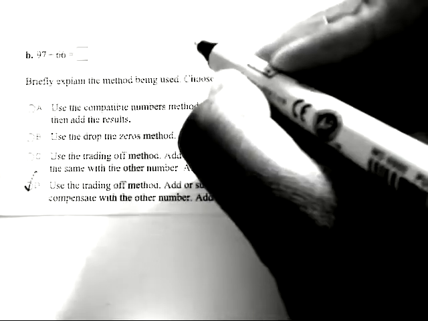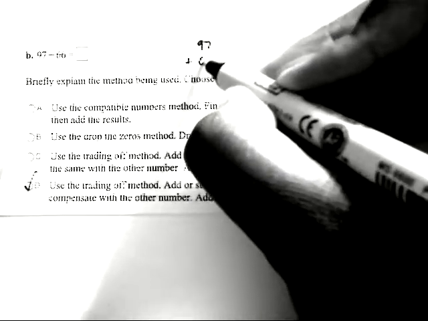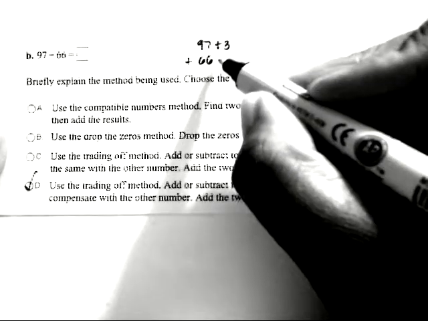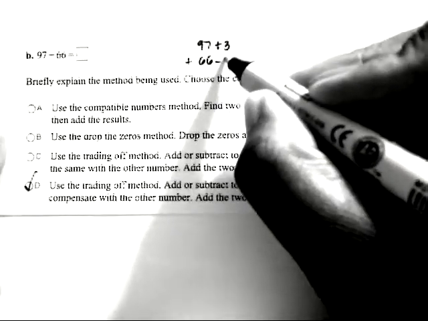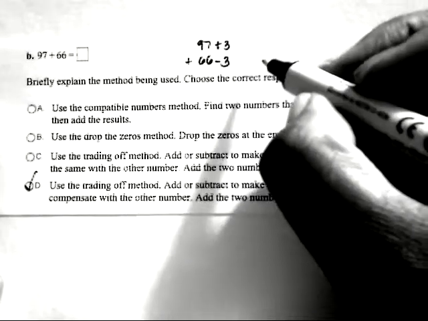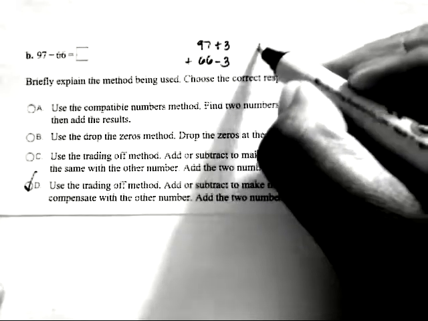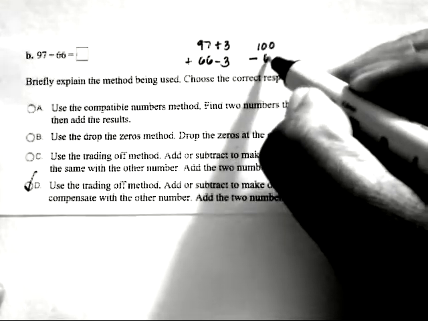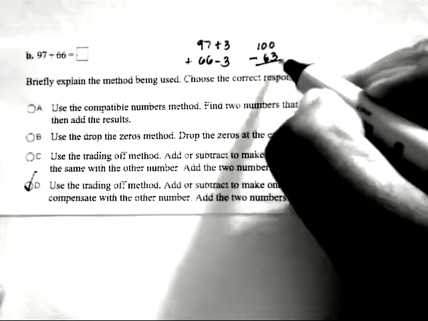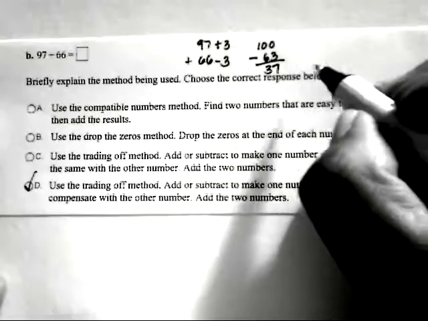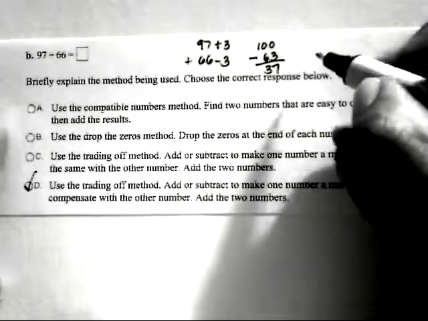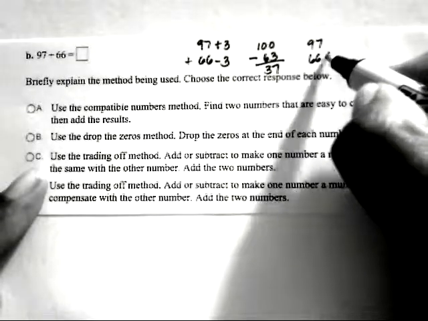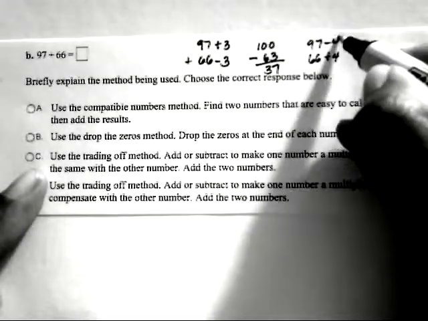So in 97 plus 66, if I make 97 a multiple of 10, I'll add 3. But if I'm going to add 3, I need to compensate for that by subtracting 3 from 66. So this will be 100 minus 63, which will be 37. Or you can do this. Add 4 and subtract 4.